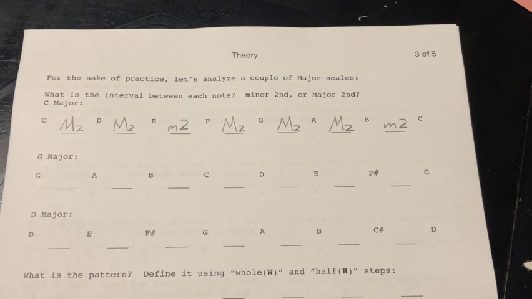Violins and flutes play way, way up high. I don't know if any bass instruments play below the keyboard. So now we're going to do this for each one of these.